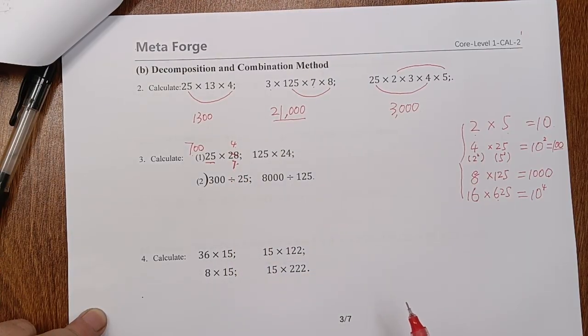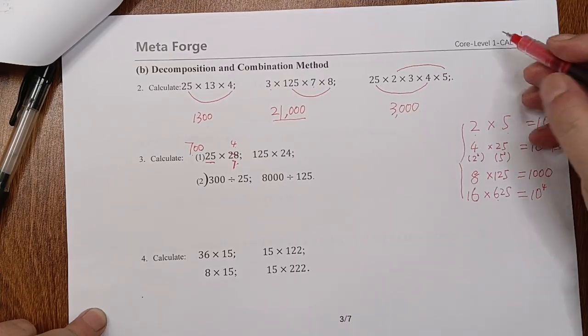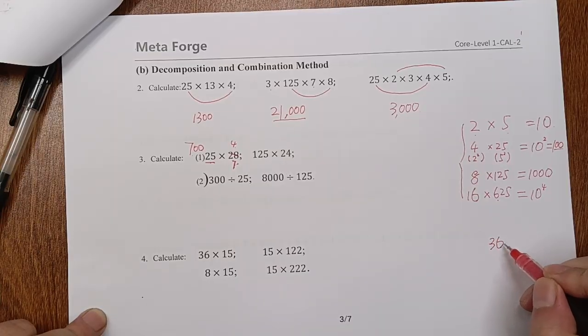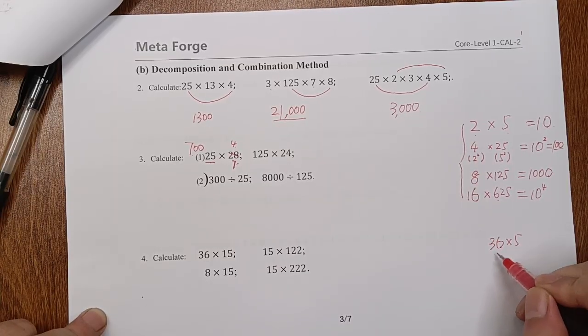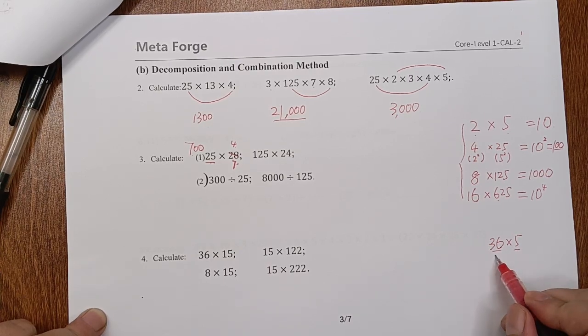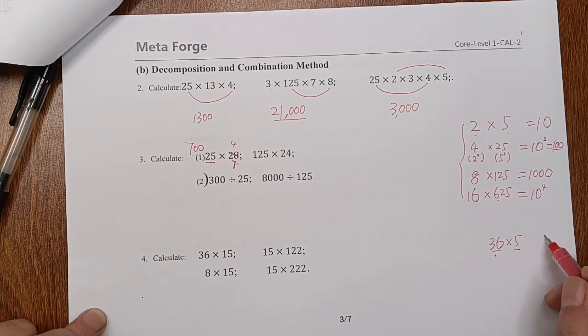In the same reason, times 5 equals divided by 2. 80.